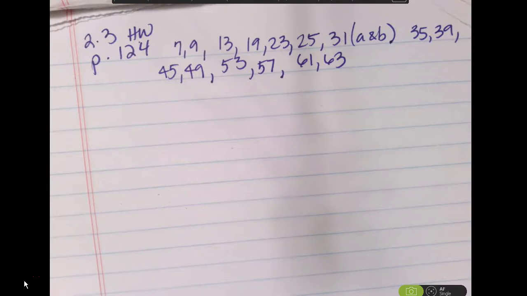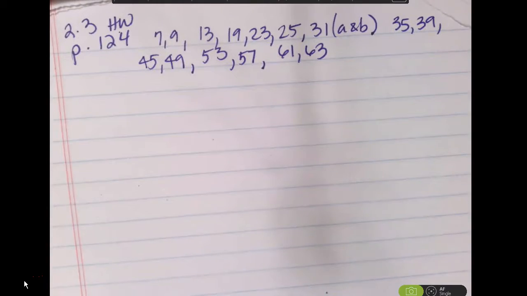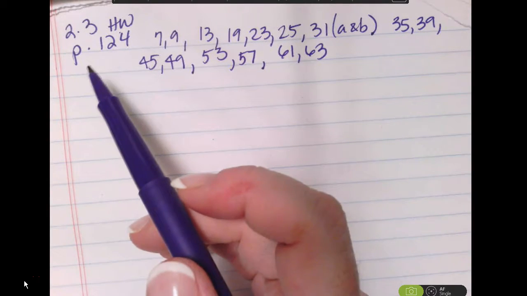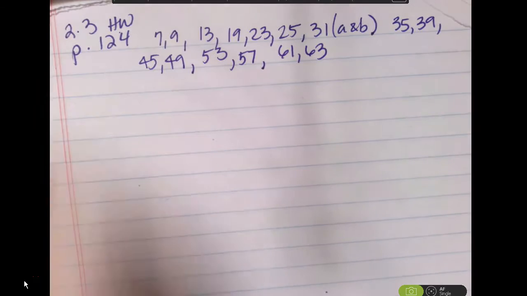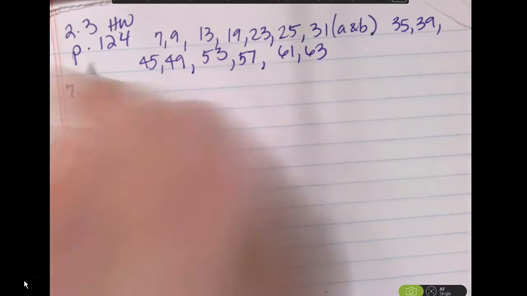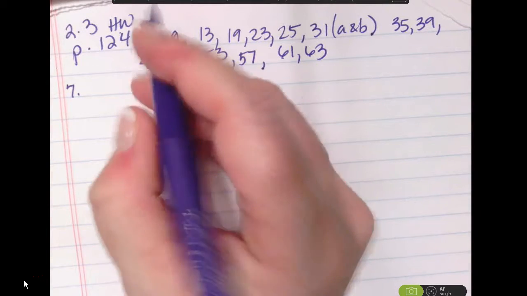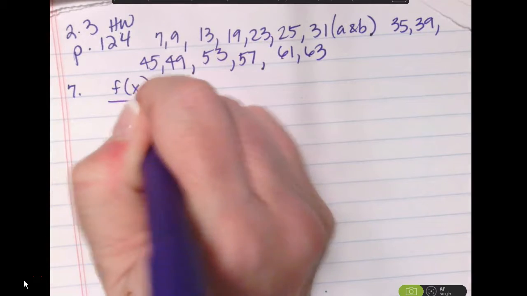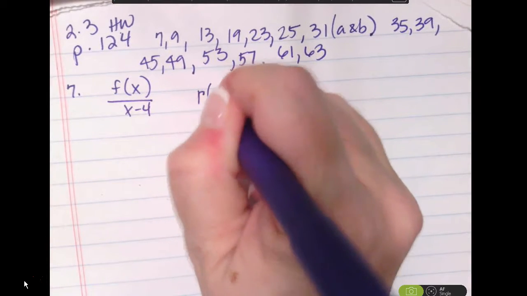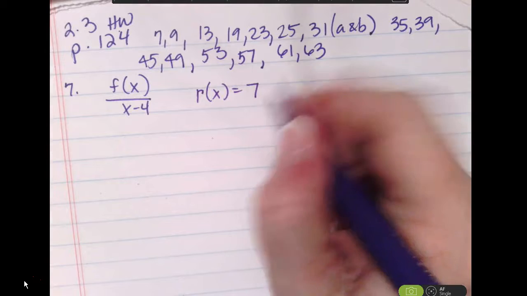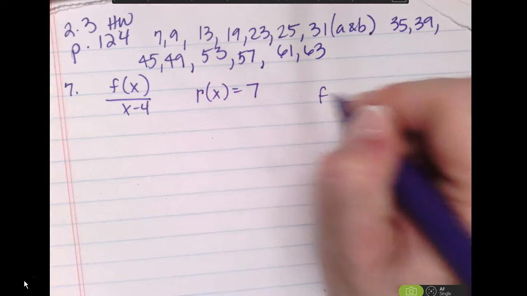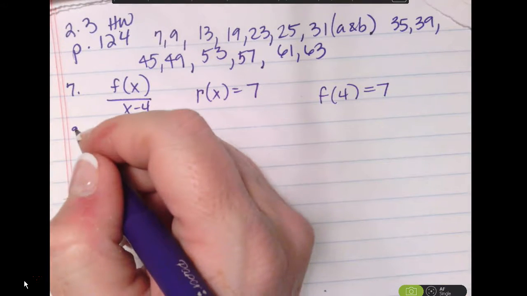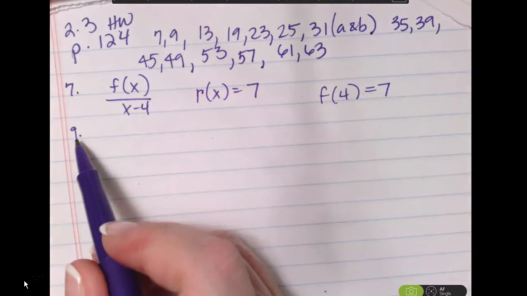Hey guys, we're working on 2.3 homework on page 124. I've got the problem numbers written down. So number 7, we've got a word problem. You divide the polynomial f of x by x minus 4 and you get a remainder of 7. So by the remainder theorem, f of 4 equals 7. In number 9, the directions are just use long division to divide.